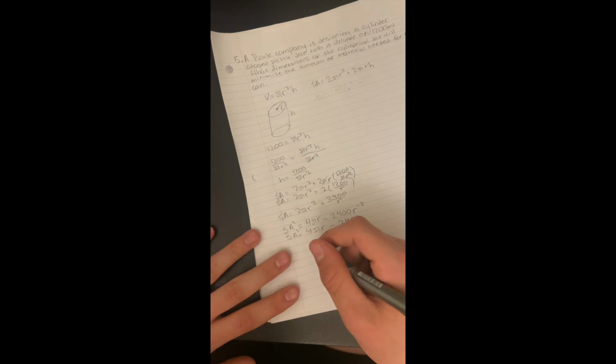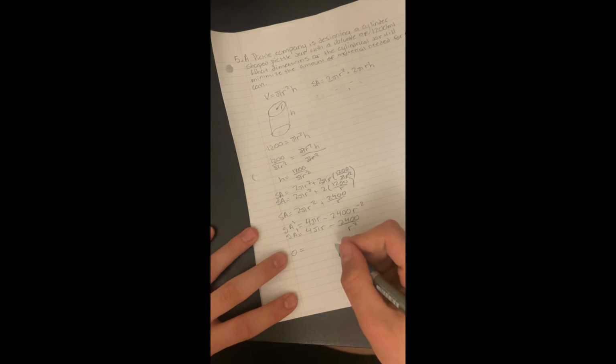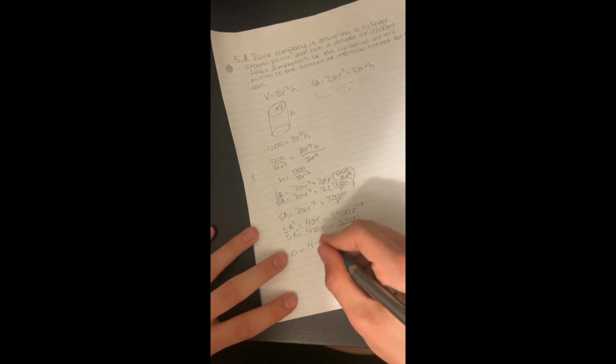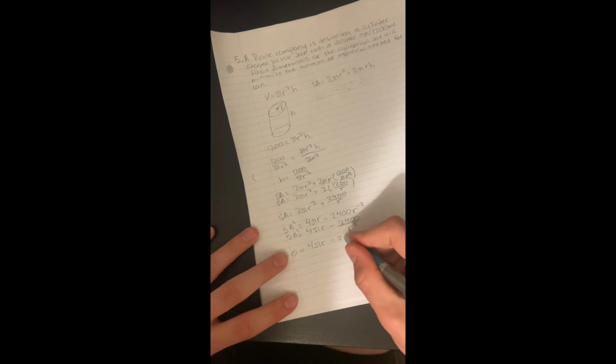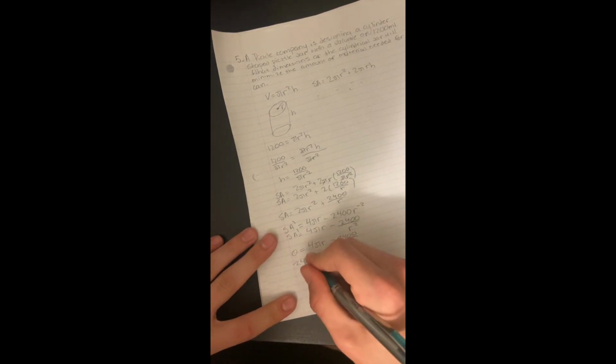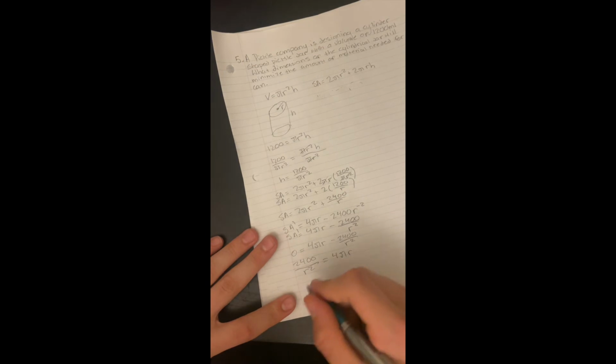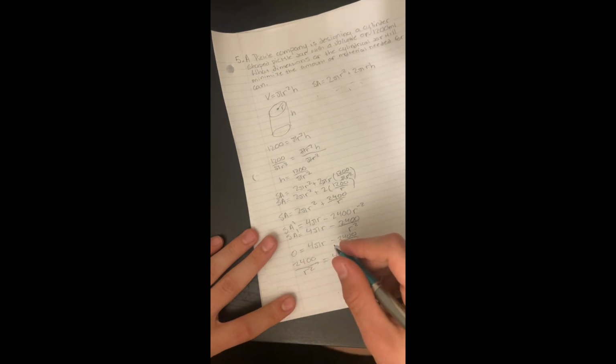So now what I would do, now that I have this, is plug in 0. I set it equal to 0, and I can start solving for r. So I have 4 pi r minus 2400 over r squared. And the first thing that I could do is bring the 2400 over r squared over to the 0 side. So 2400 over r squared equals 4 pi r. This allows me to isolate and work around a bit easier. And sorry, this is pi over 1.